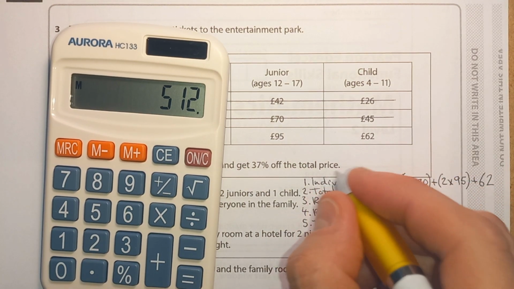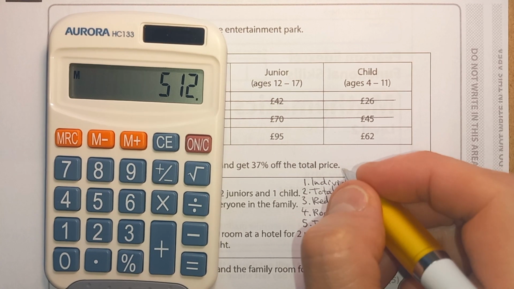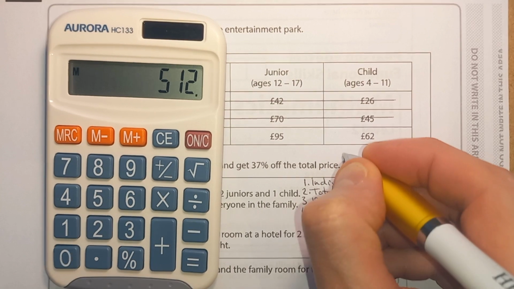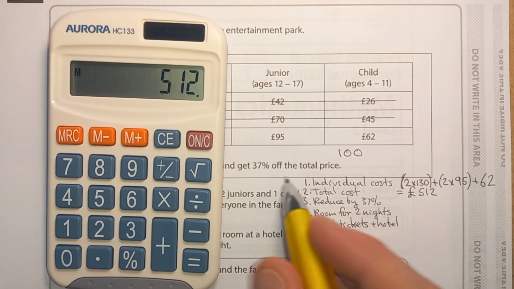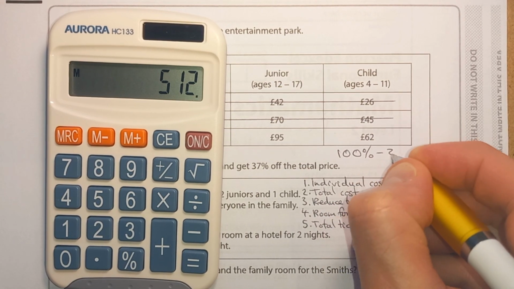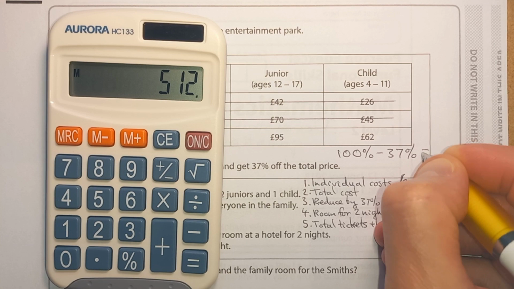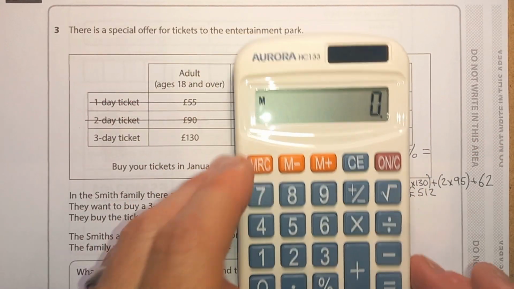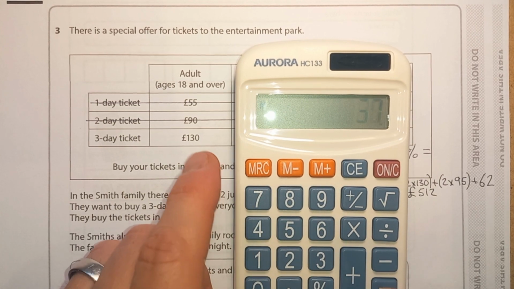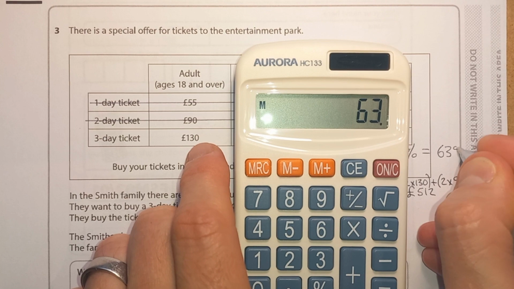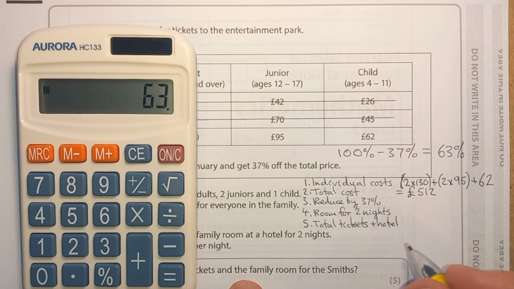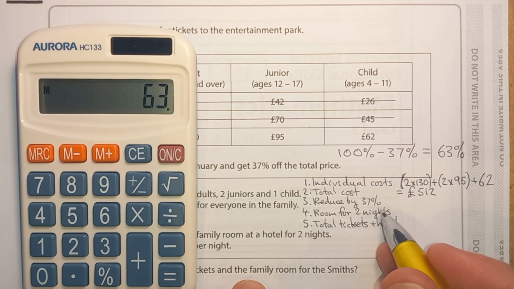Now we've got this reduction, so we've got 37% off the total price. Now some people won't like me doing it this way, but it's great practice if you can get used to it. So what we're saying is, if it's 37% off, well, off of what? Well, the full price would be 100%. So if we take away 37%, well, what are we going to be left with? Well, 100 minus 37 gives us 63%.